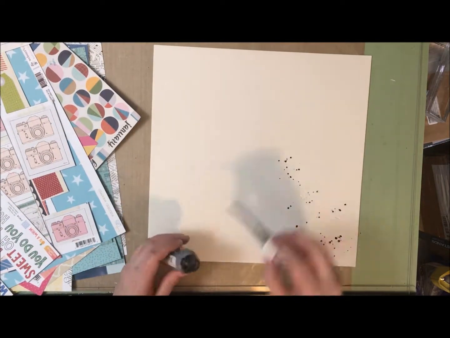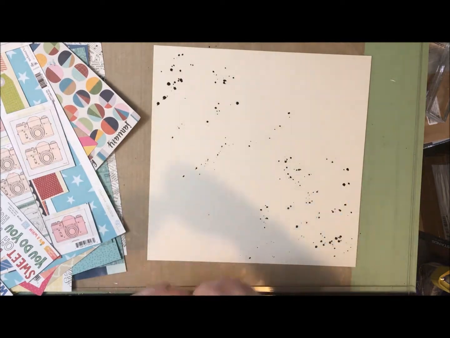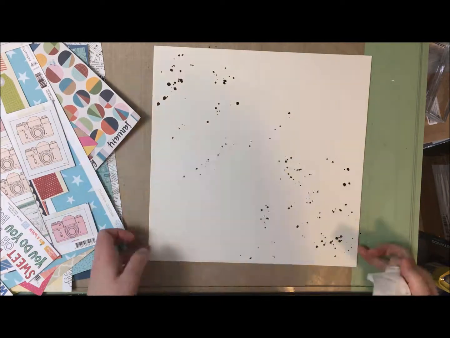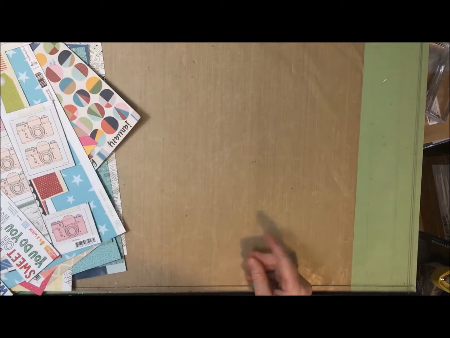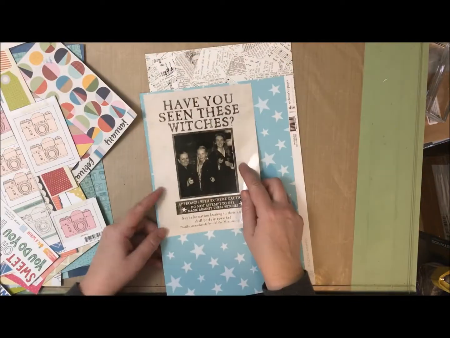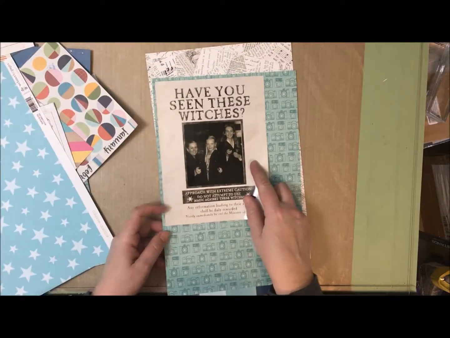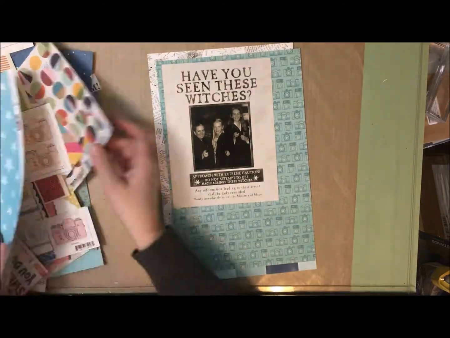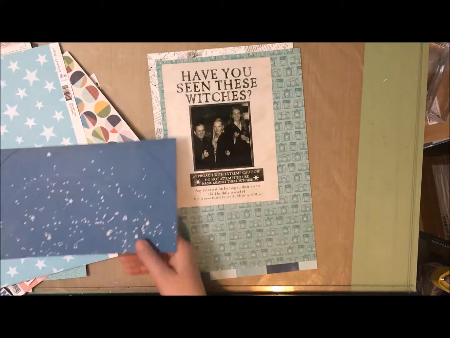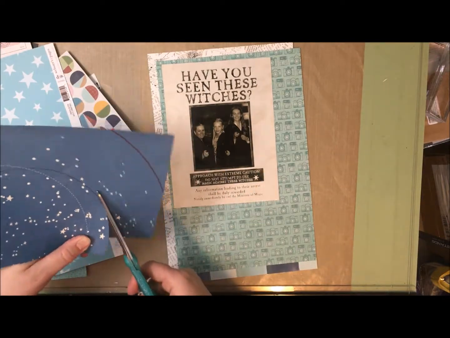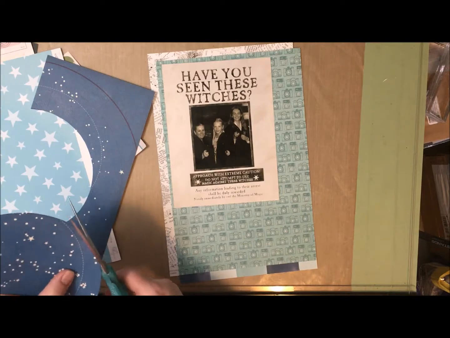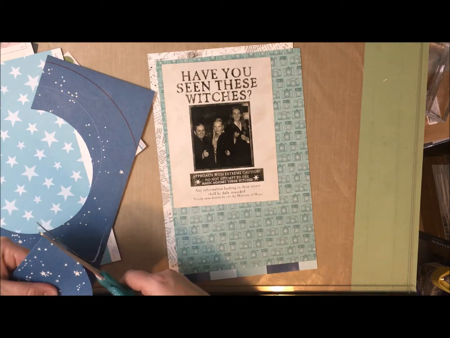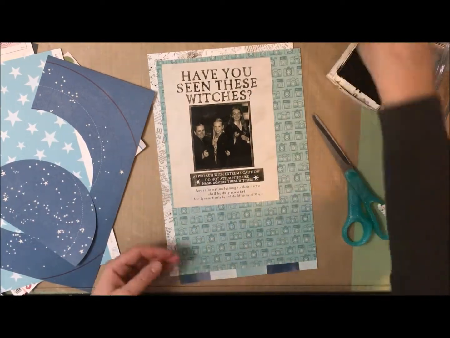Okay, so I've trimmed off the branding strip, and now I'm adding some mist to the back. That is a Studio Calico in dark calico. I think it's actually like a navy color, but it comes across as black, which I felt was appropriate for the photo. I didn't want to give it glittery mist sprinkles. I felt it was more appropriate to go dark.